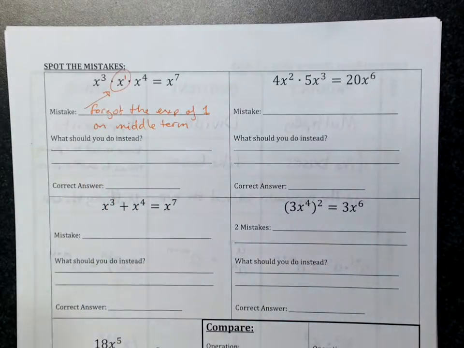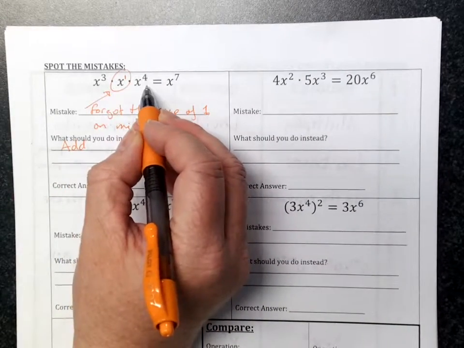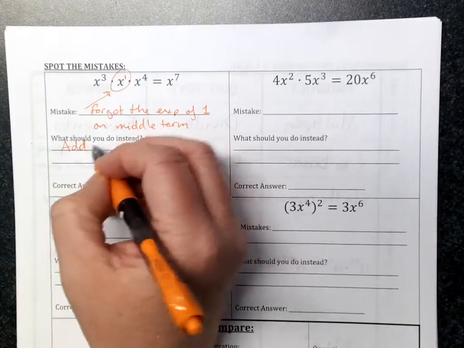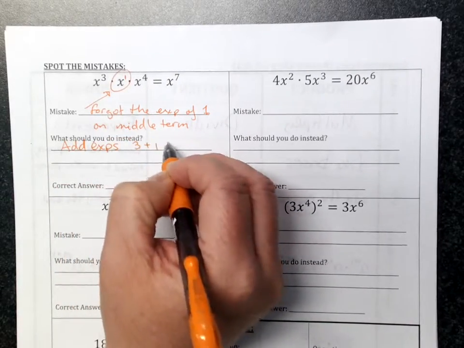So being that this is a product, what should they have done? Add the exponents. Right, add the exponents, right? So they just added 3 and 4. So instead, add the exponents 3 plus 1 plus 4.